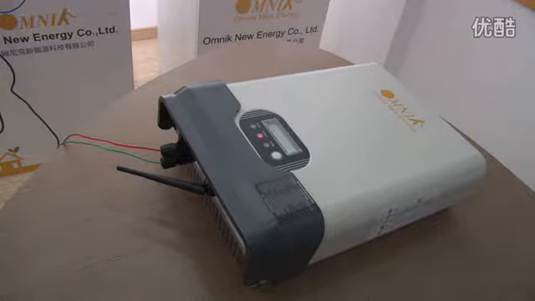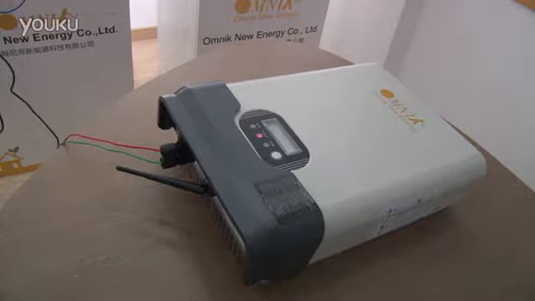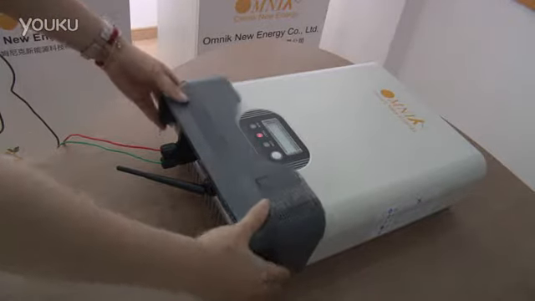I'll briefly introduce the screen operation of the Omnik single-phase product. Let's take the Omnik 1.5 kilowatt as an example. First, you have to remove the cover.